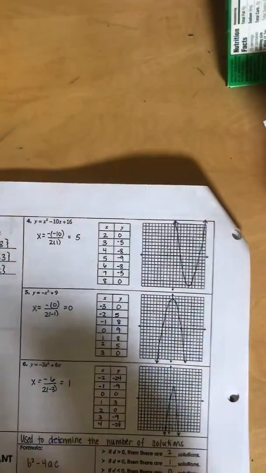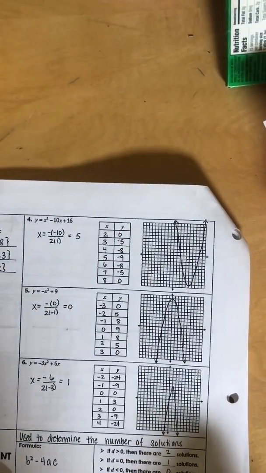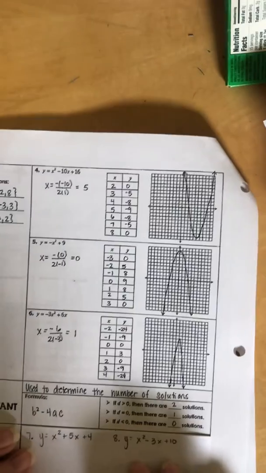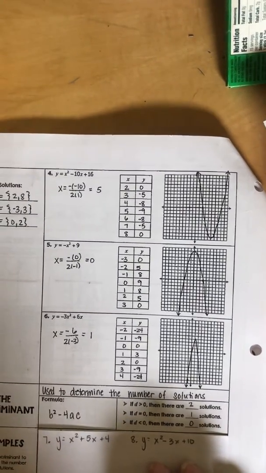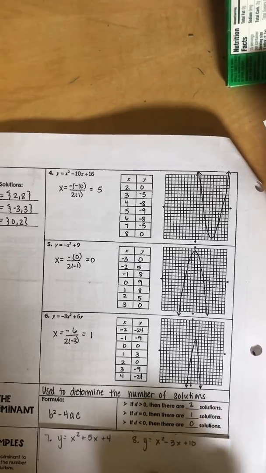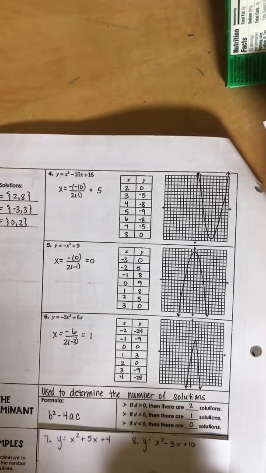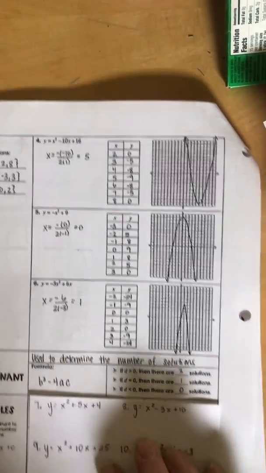Let's turn the page and go over a few things on this one. Here, 4, 5, and 6 are just more of the same. So I'm not going to go over those ones for you, but you can see what they are. If you need to get the video or the notes, then you can just pause it right here and get the notes really quick. The next thing we're going to talk about, though, is the discriminant.